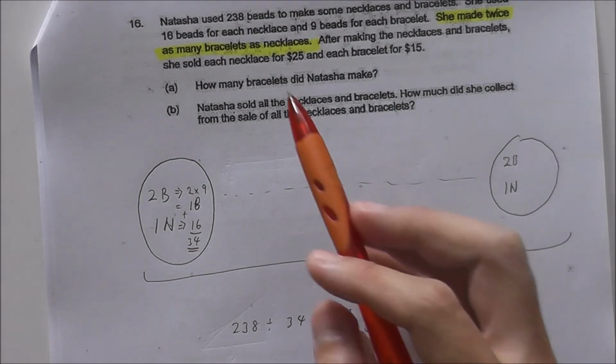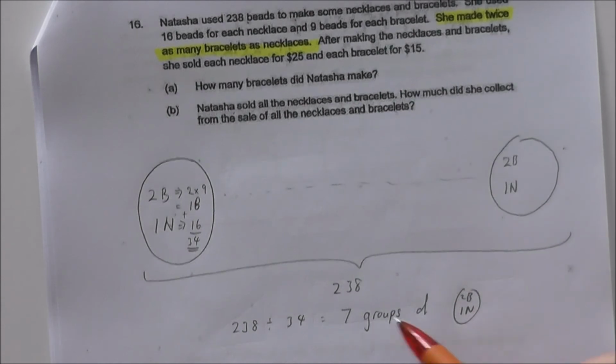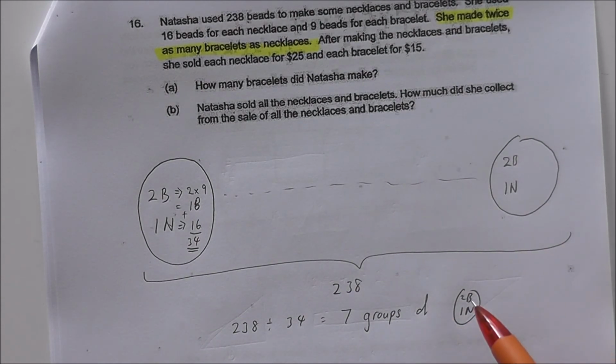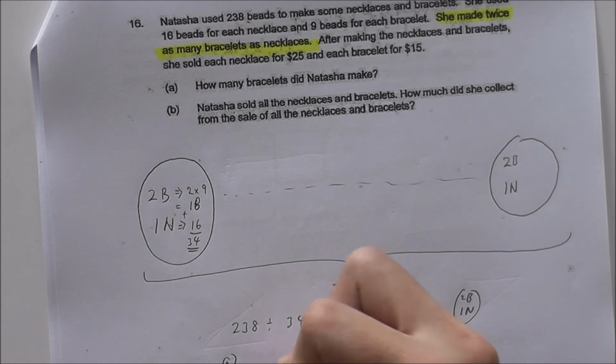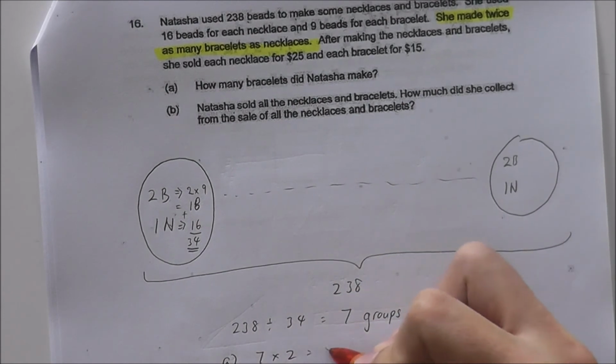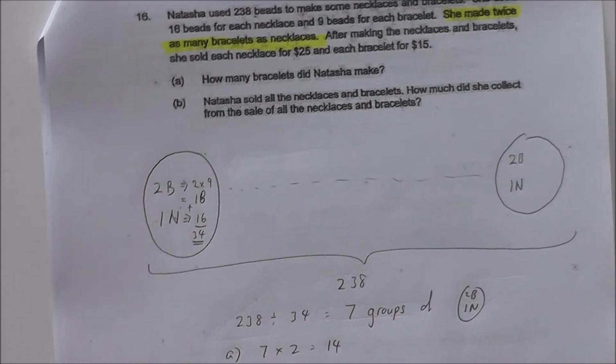Okay, so how many bracelets did Natasha make? There's altogether 7 groups. One group, there's 2 bracelets. So for part A of the answer, isn't it just 7 times 2? 14 bracelets.